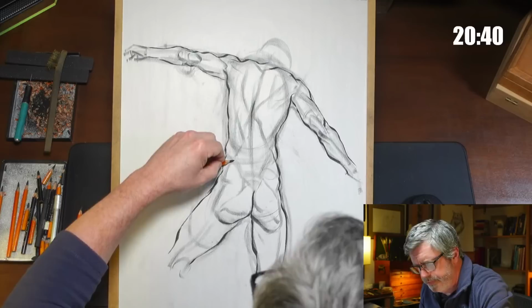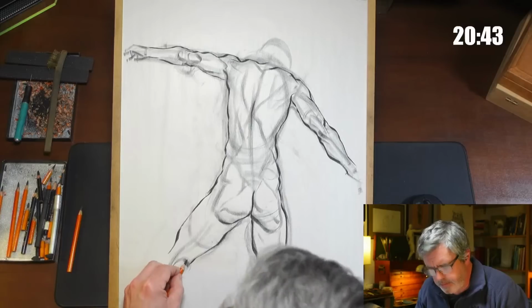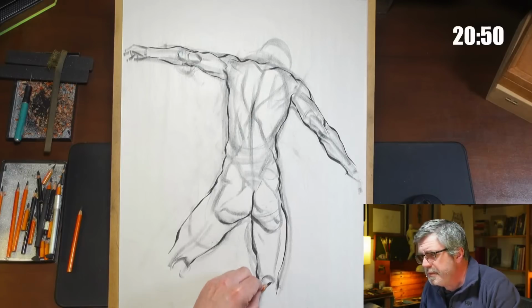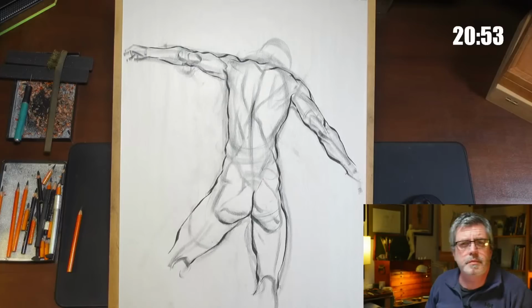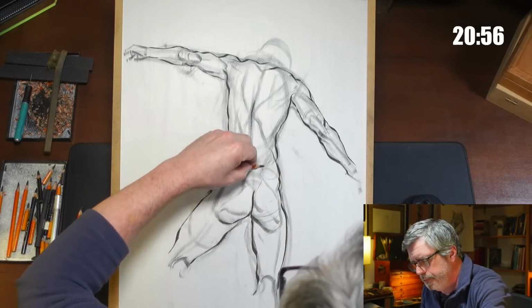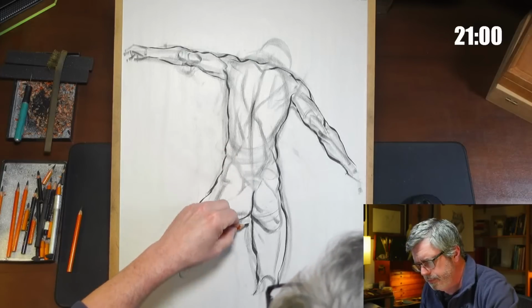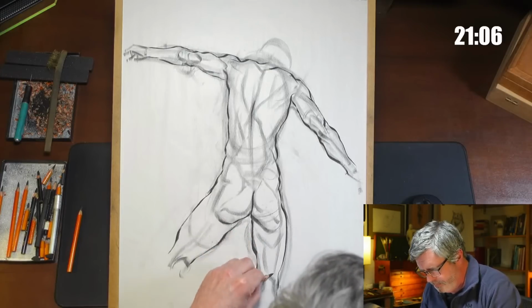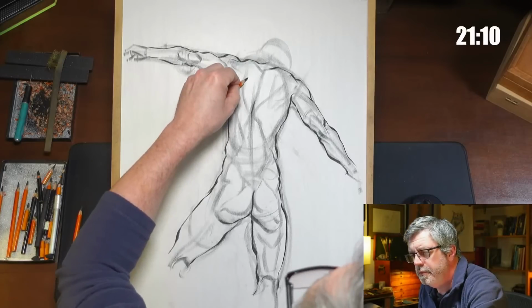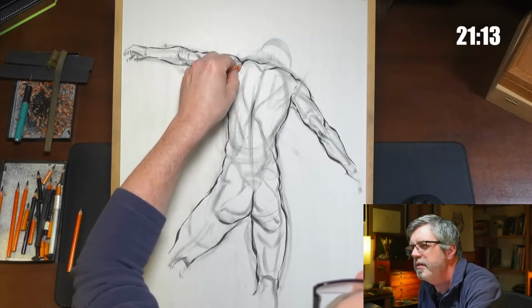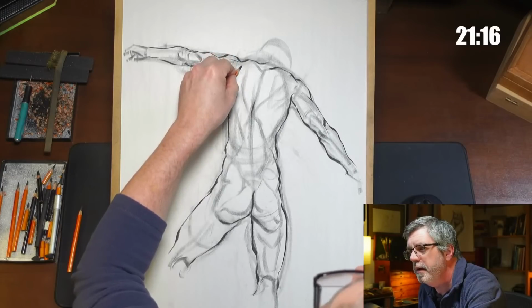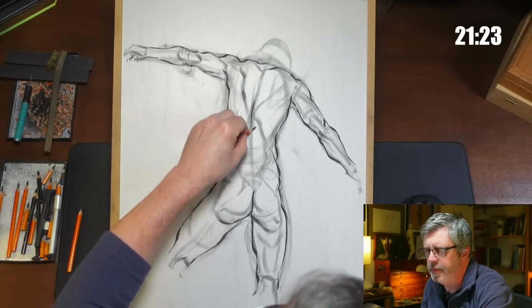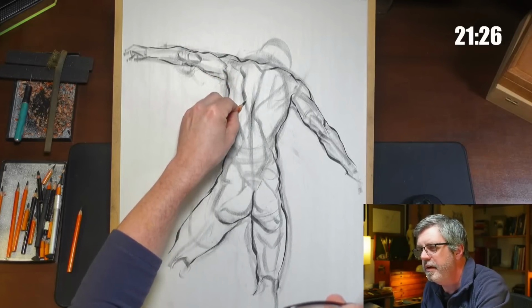Actually, there's a nice opportunity with the shadows here. Really look at the way that this trapezius, sorry, not tricep, comes across here and comes down this way. You can really get a sense of it right there, right?